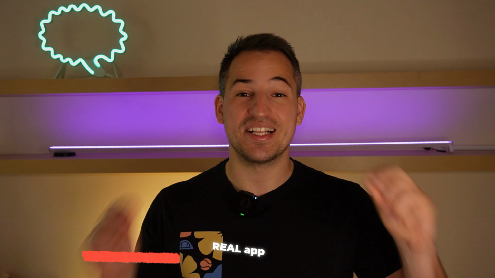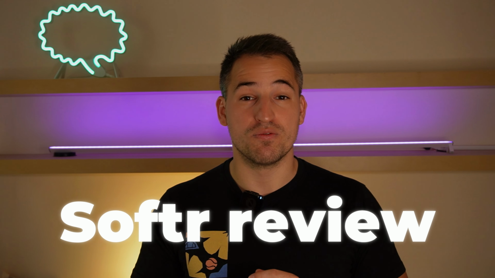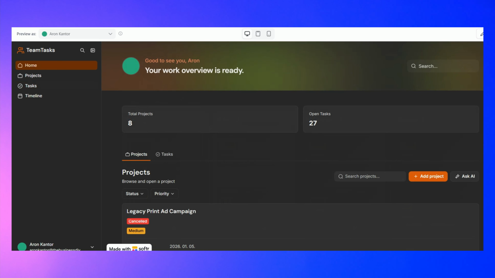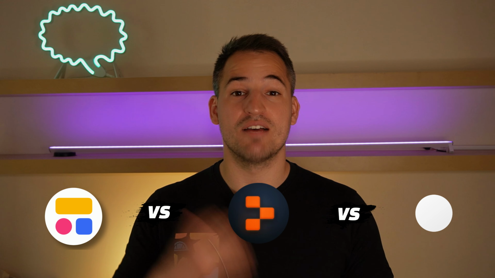I tried to build a real app using this AI builder to see how far you can actually get. Stay here, because in this software review, I will walk you through what this AI app building platform really offers, how it performs in practice, and how it compares to other alternatives like Replit or Lovable. Let's dive in.